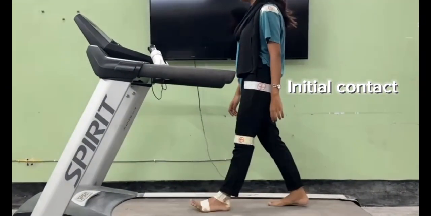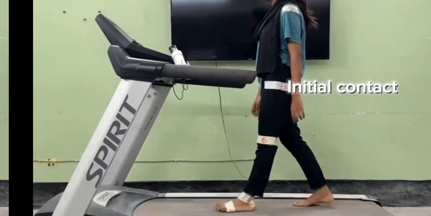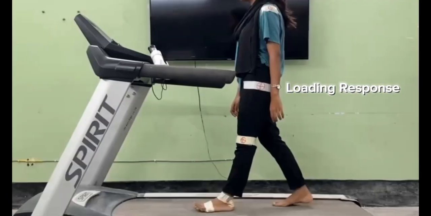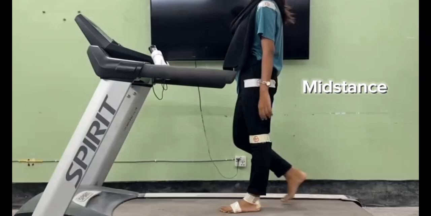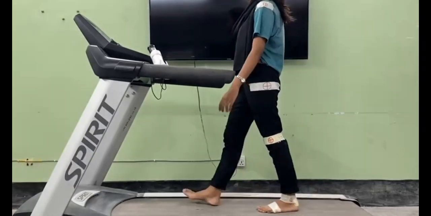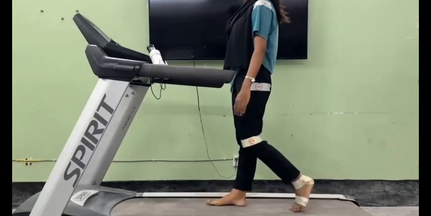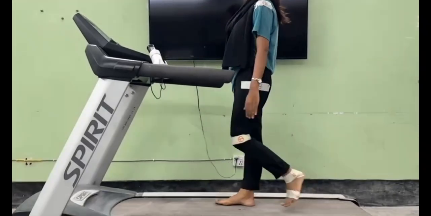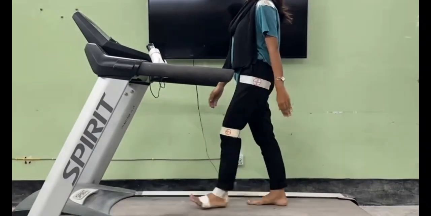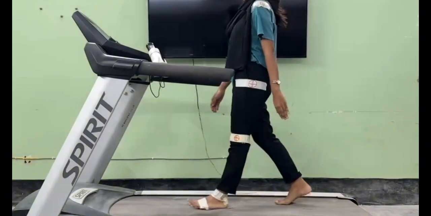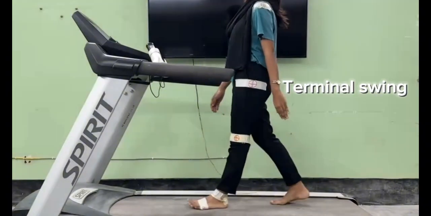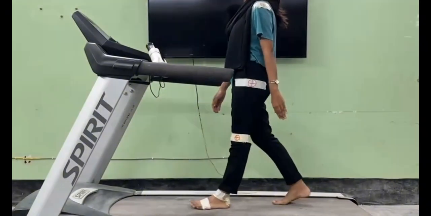Initial contact, loading response, mid stance, terminal stance, pre-swing, initial swing, mid-swing, and the last one is terminal swing.